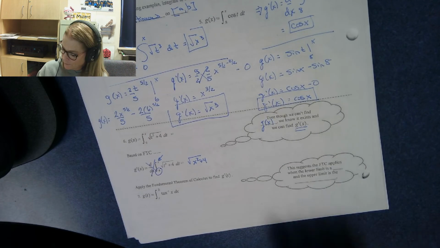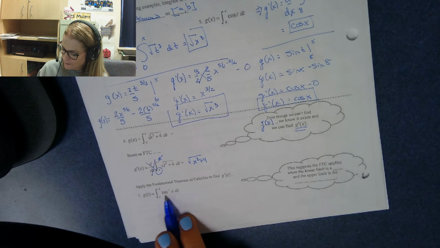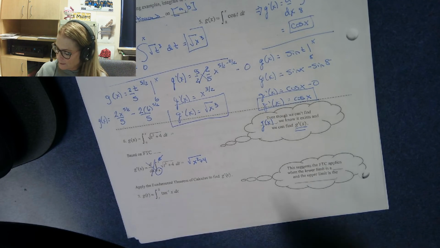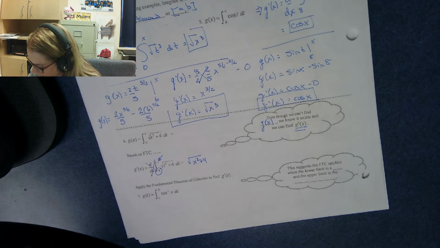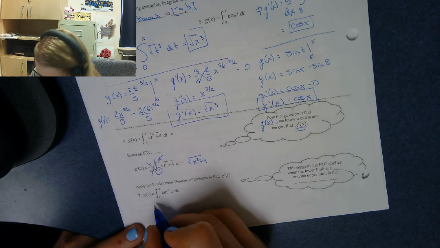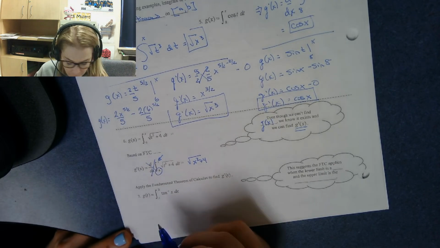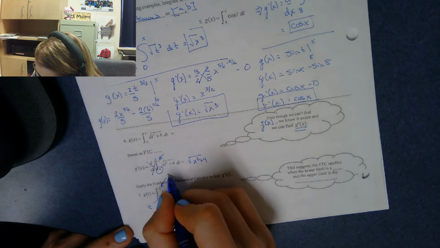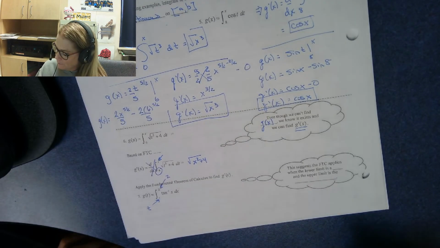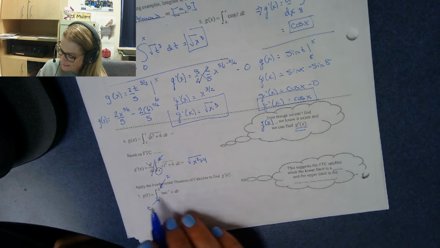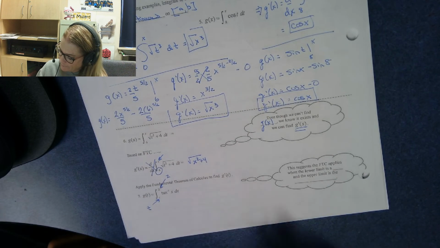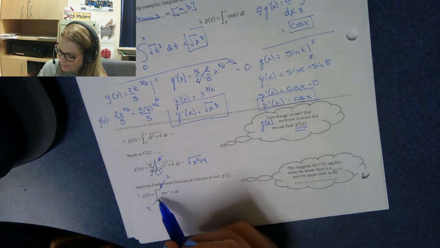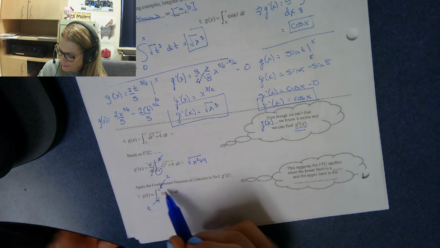And then same thing here. I have no clue what to do with this. And then we have this lower bound, is that t? I can't even really read. Yeah, that's the variable, and that's 2. The FTC needs this to be a number and that to be the variable, so I don't know how to deal with that.